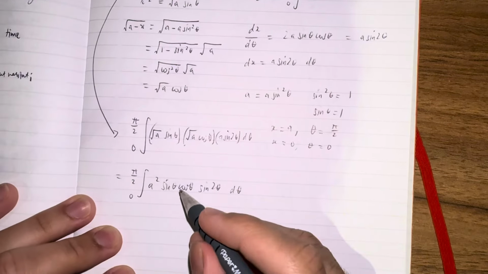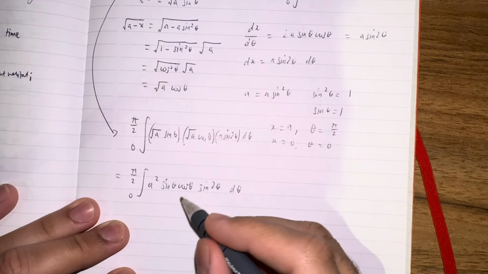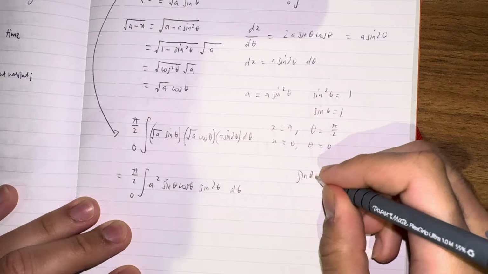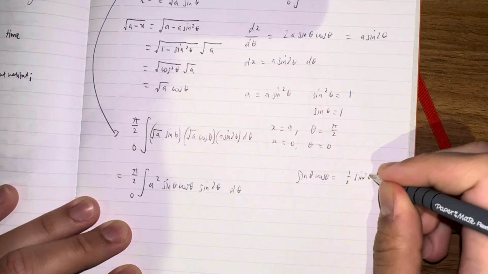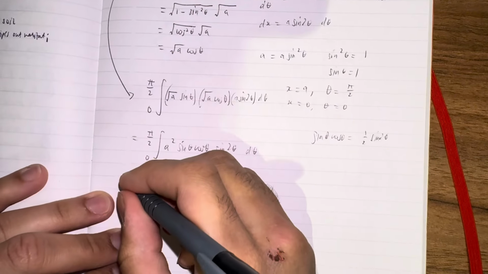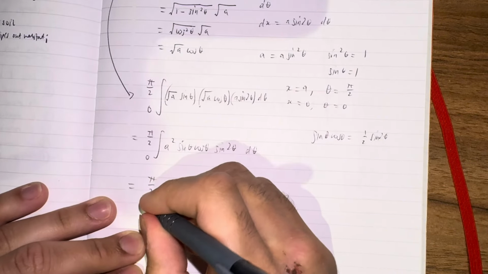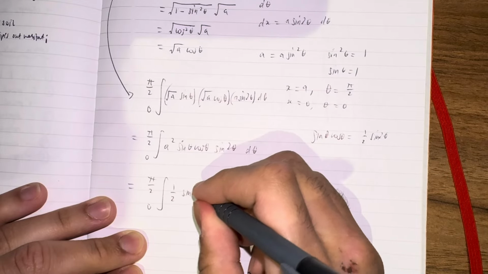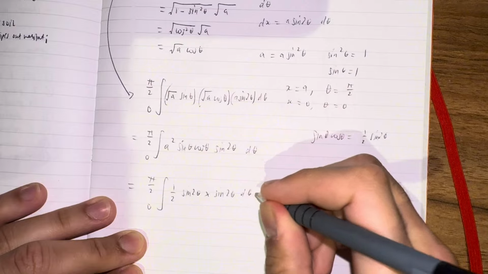And now, again, we can use the double angle formula. So 2 sine theta cos theta is equal to sine 2 theta. So if we have sine theta cos theta, this is equal to half of sine 2 theta, because there's no 2 on this side. So we can write this as equal to the integral from pi over 2 to 0 of half sine 2 theta times sine 2 theta d theta.